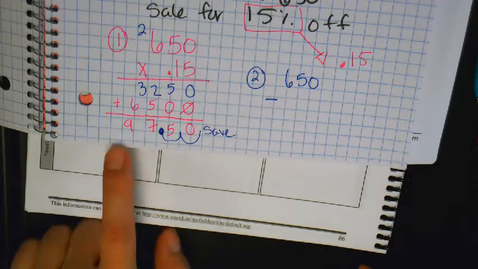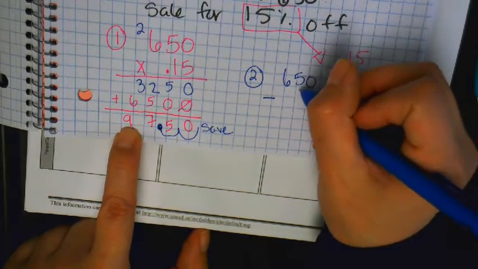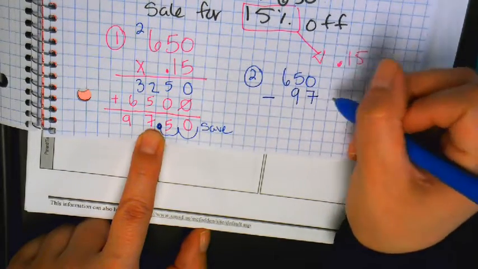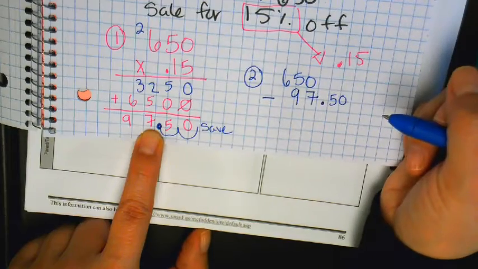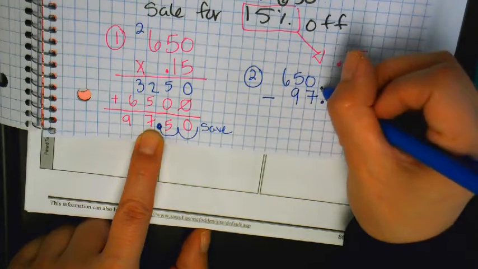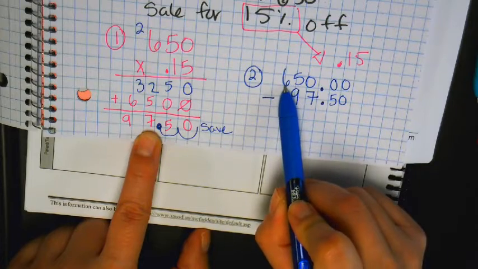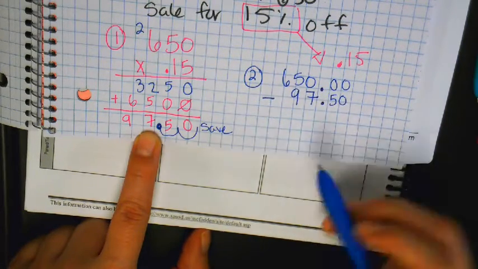Where does the 9 go? Underneath what? The 5. The 9 goes underneath the 5. The 7 goes underneath the 0. What am I missing on the $650? A decimal and 2 zeros. Remember, when a number doesn't have a decimal, it's in the back. And let's write 2 zeros down.